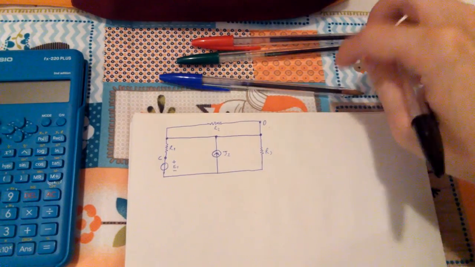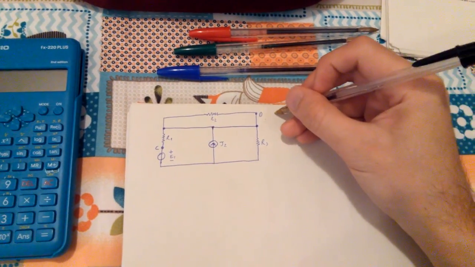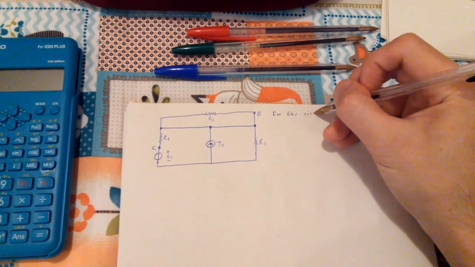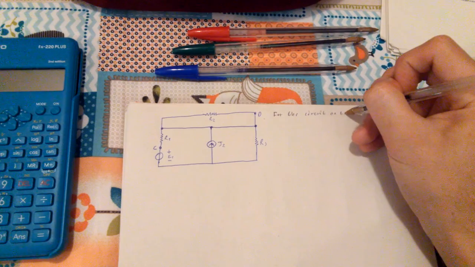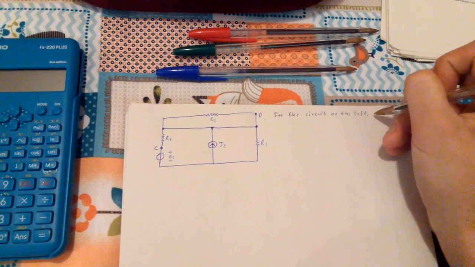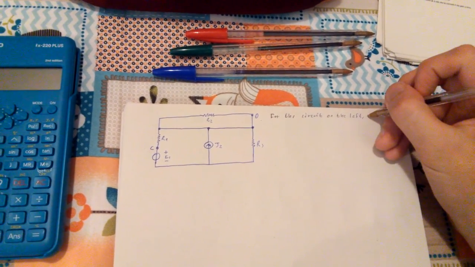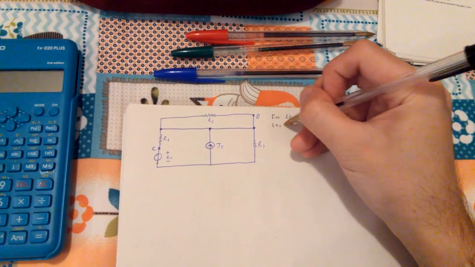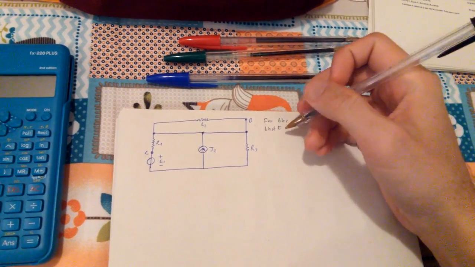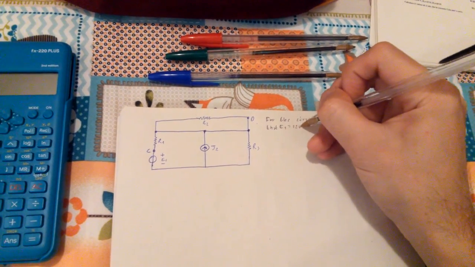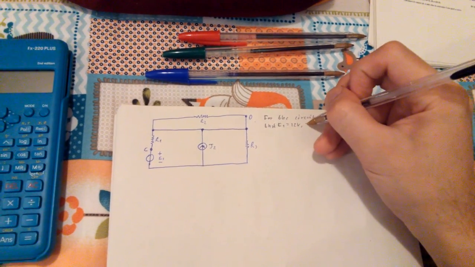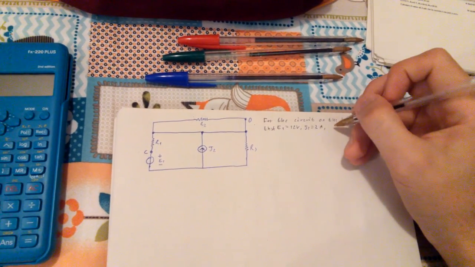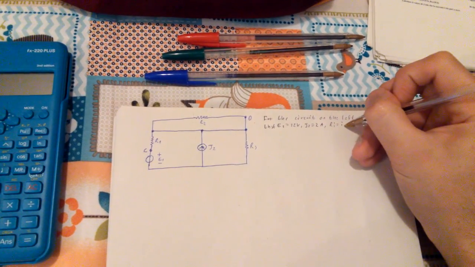Okay, so the problem is saying, for the circuit on the left, we know that E1 is equal to 12 volts, J2 is equal to 2 amps, and R1 is equal to 1 ohm.